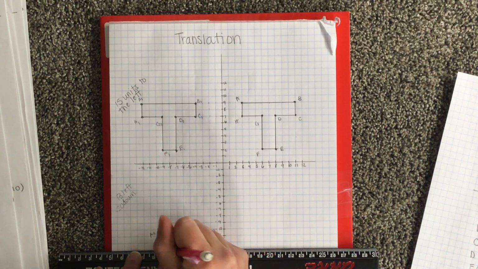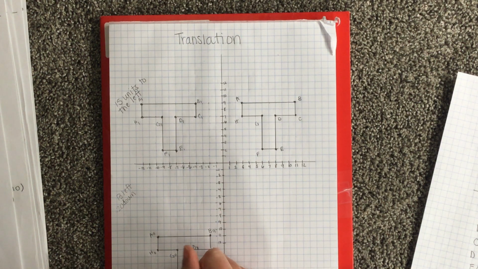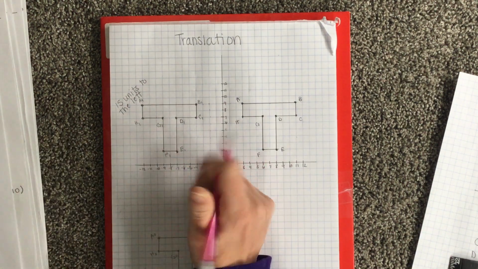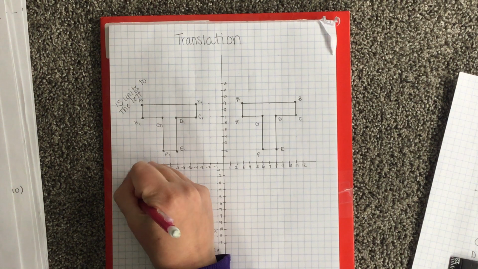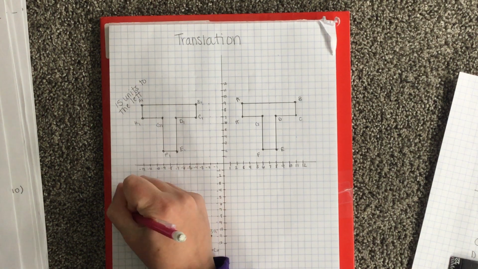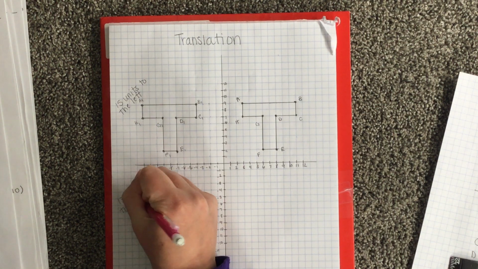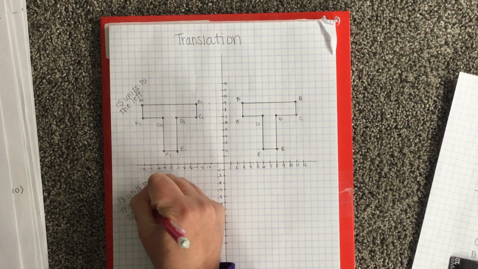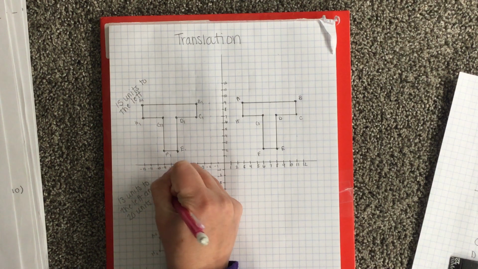Make sure you're making this look nice and neat. Okay, so I'm going to write this nicer. 13 units left and 20 units down. Okay.